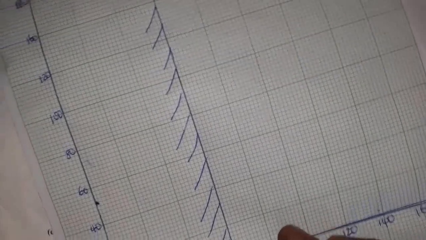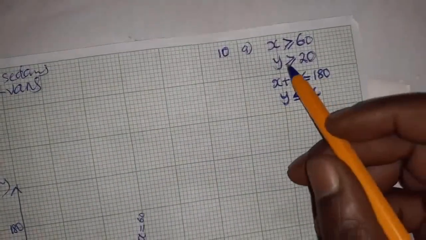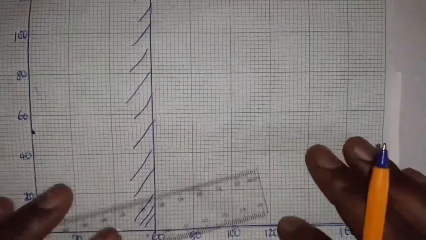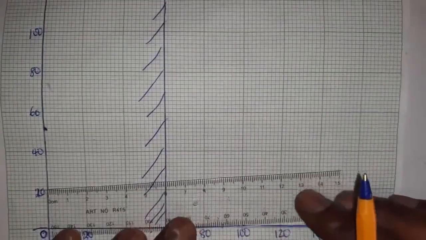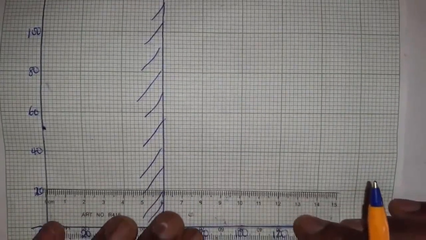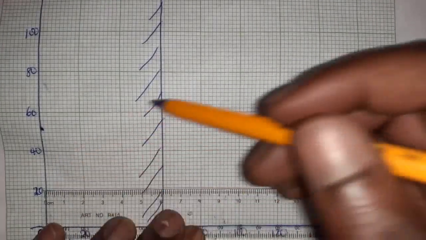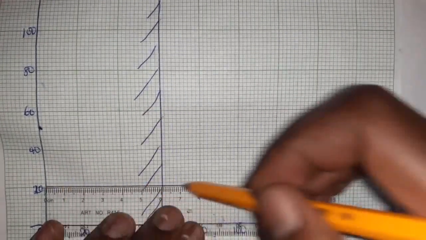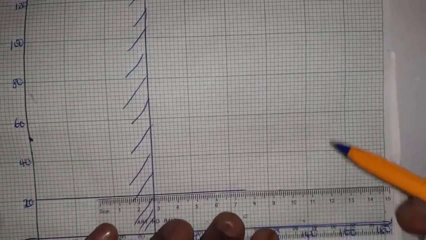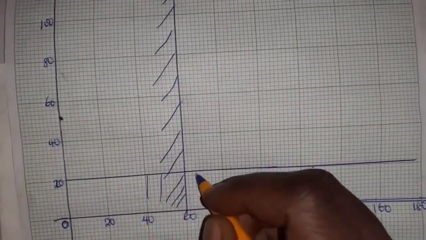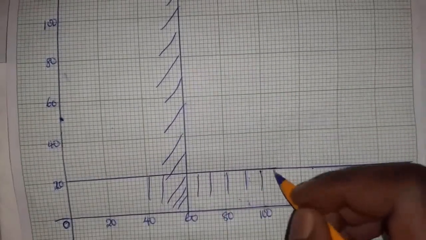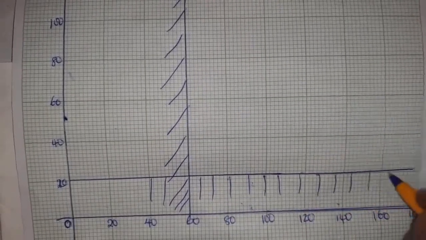The next one is y, this one, y and 20. So you come here and do the same thing. Y is 20. You draw a line again. So take note. Again, here we are shading the region below. We want the greater part which is on top.